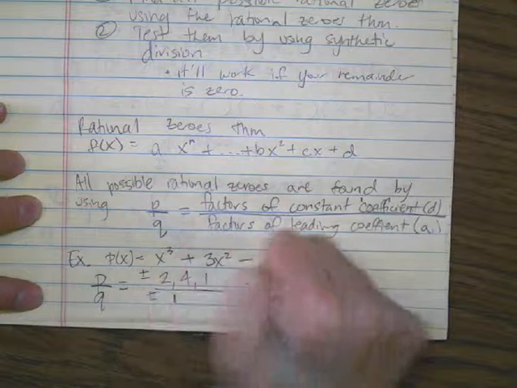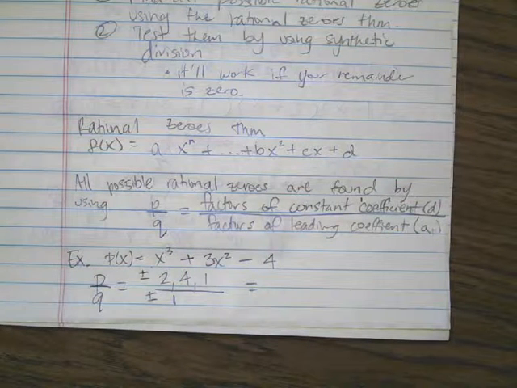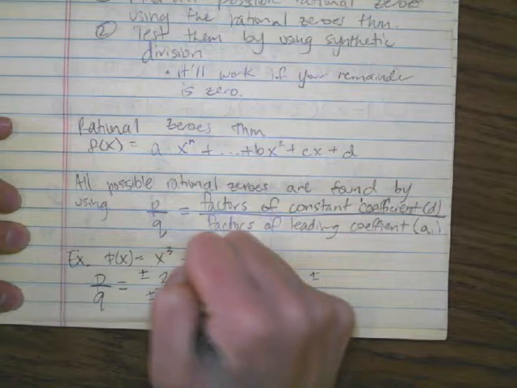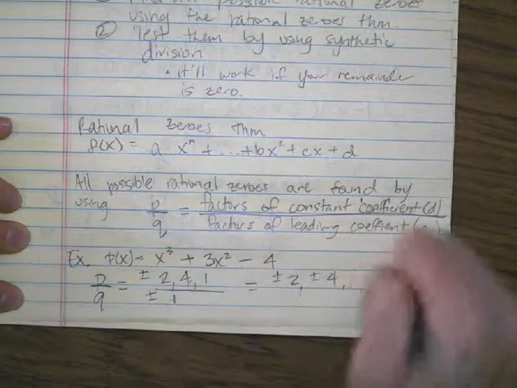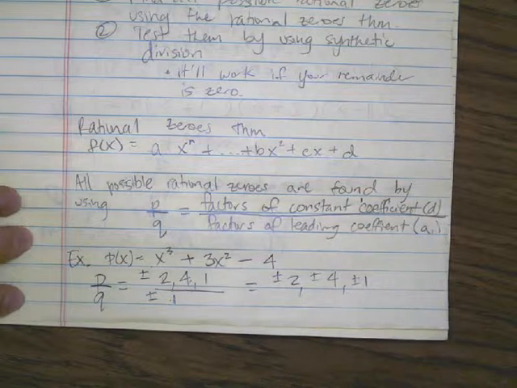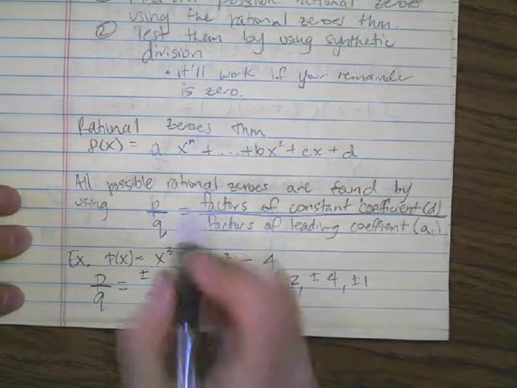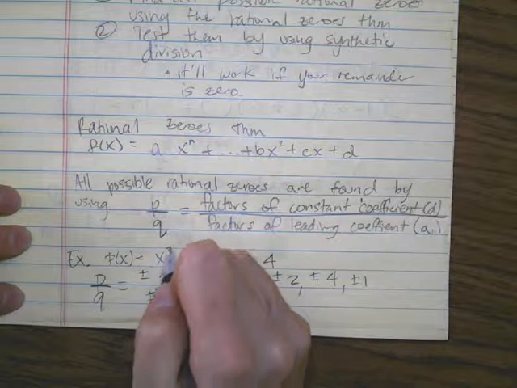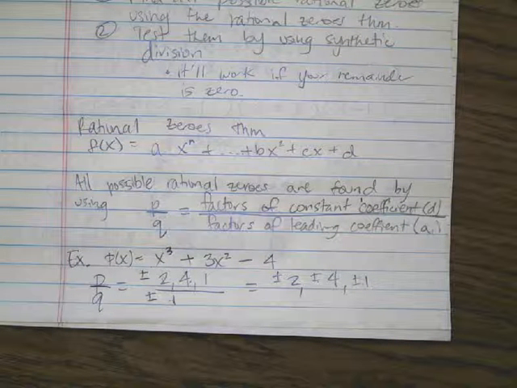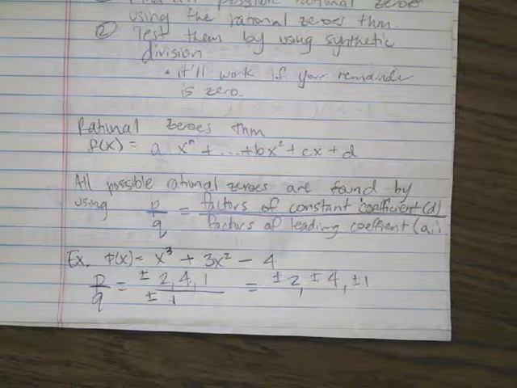Okay, now we always want to write these out all the way, so you don't want to be lazy about it. So that's plus or minus 2 over 1, plus or minus 4 over 1, plus or minus 1 over 1, which is 1. That means there's 6 possible zeros. Since this is a third degree, the maximum number of zeros I could get is 3. So if I find all 3, then I can stop. You might not find all 3 because they might not all be there, but there are for sure not going to be any more than 3.